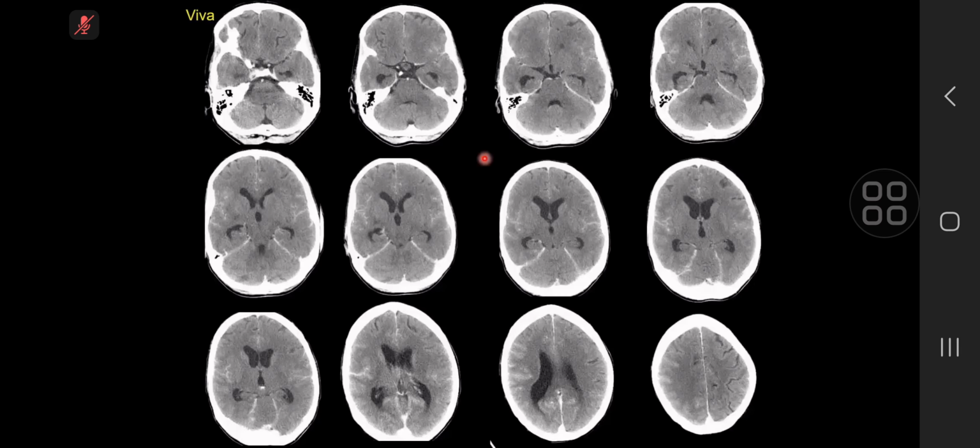I'm looking for a cause of the subarachnoid hemorrhage, which is quite florid. The trochlear appears quite dense. I wonder if there's a thrombosis there possibly.